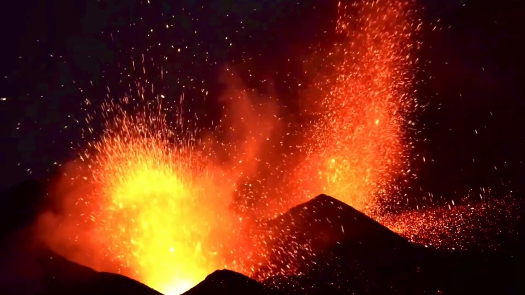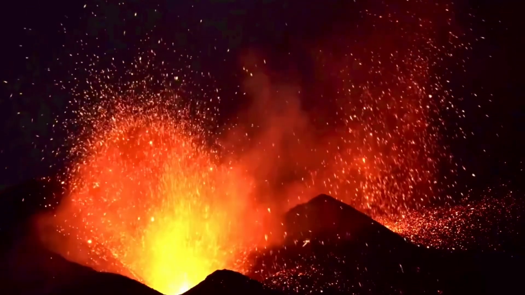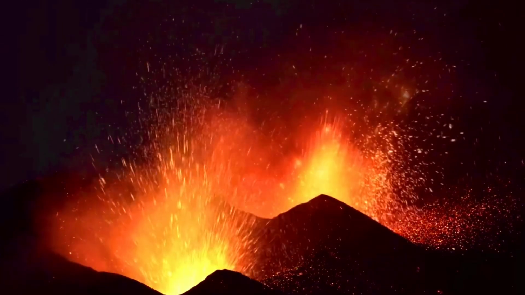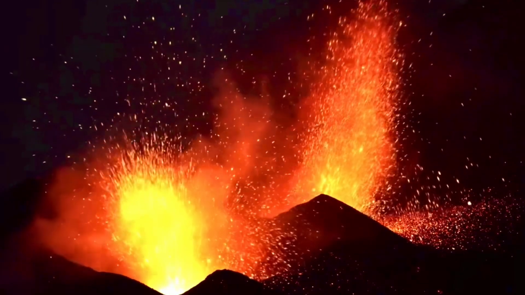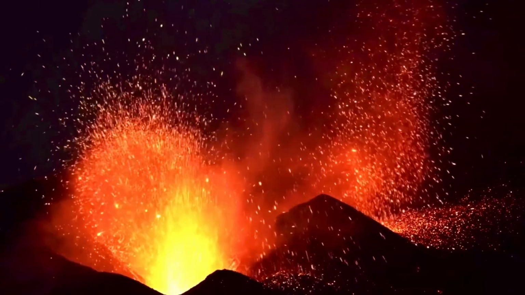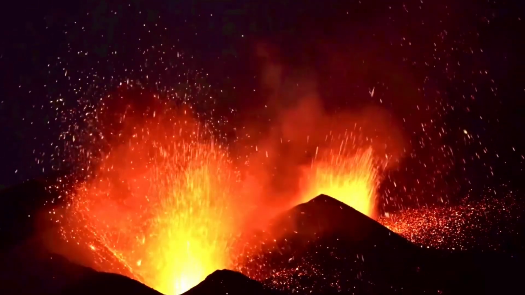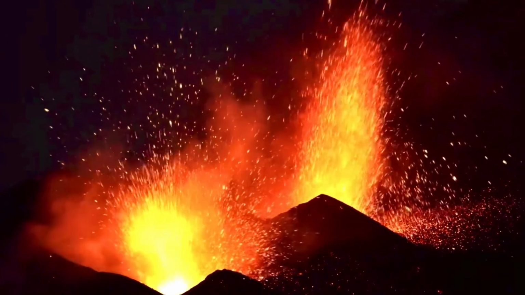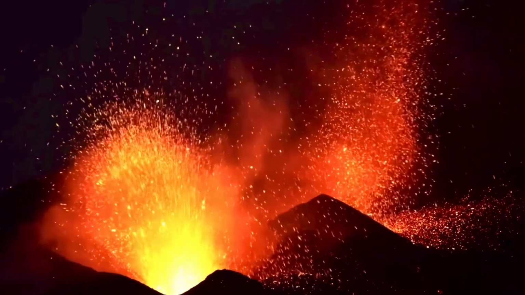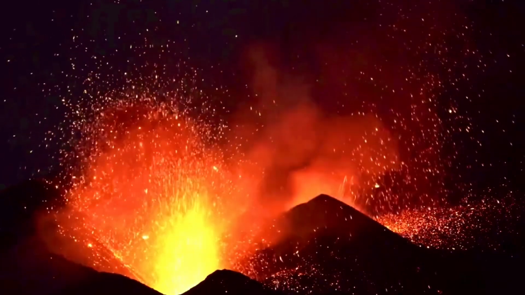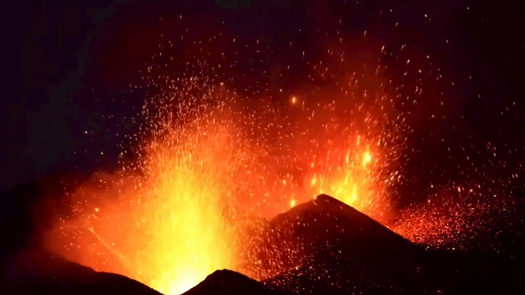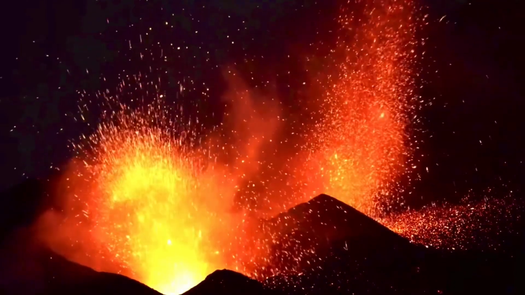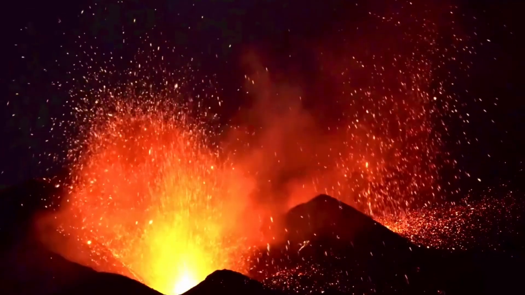A typical volcano has several key features: a magma chamber, vent, crater, and caldera. The magma chamber is a reservoir of molten rock beneath the surface, where magma accumulates before an eruption. The vent is the opening through which magma and volcanic gases are expelled, and a volcano can have one central vent or multiple vents. The crater is the bowl-shaped depression at the top of the volcano, formed by the explosion of material during an eruption.